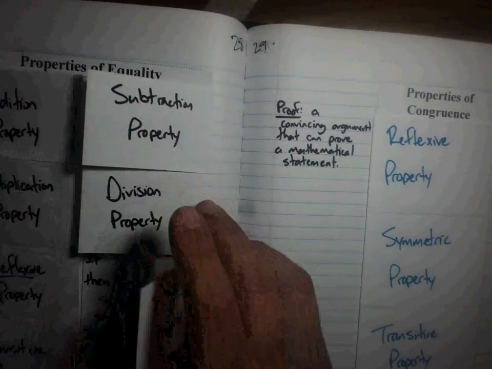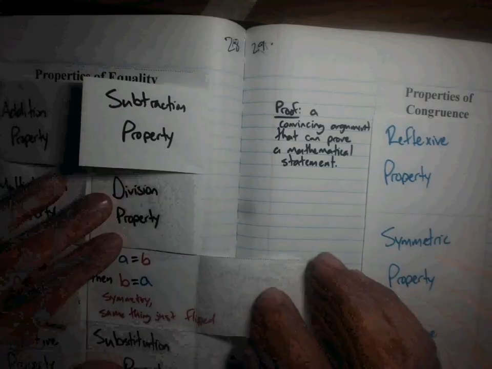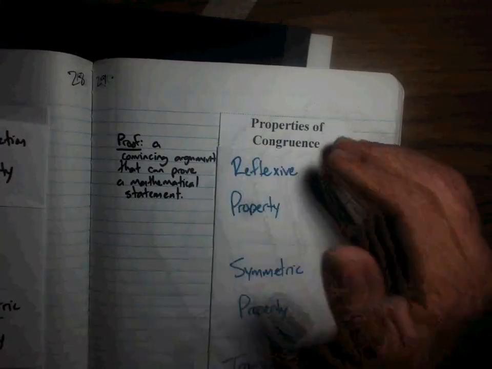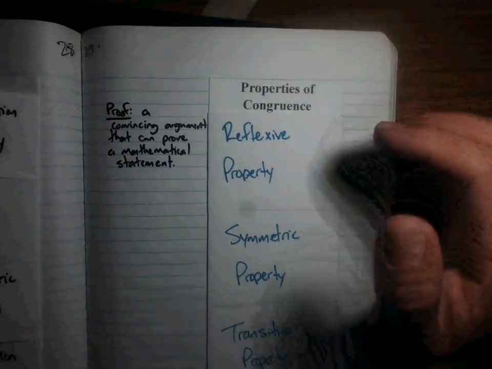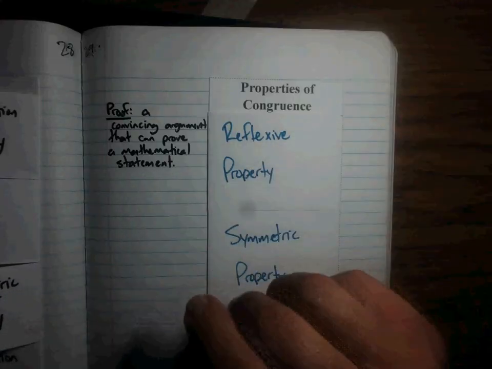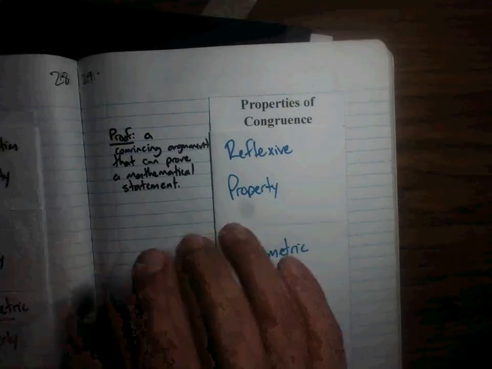All this stuff over here is algebra stuff we can do, like division. We also have what it means to be flipped, or actually what a number actually is. For geometry, though, it's the same idea, except now we're looking at angles, shapes, line segments, points, whatever you want to call them.